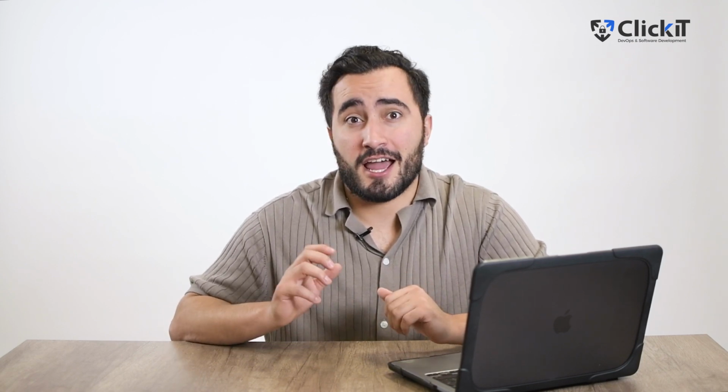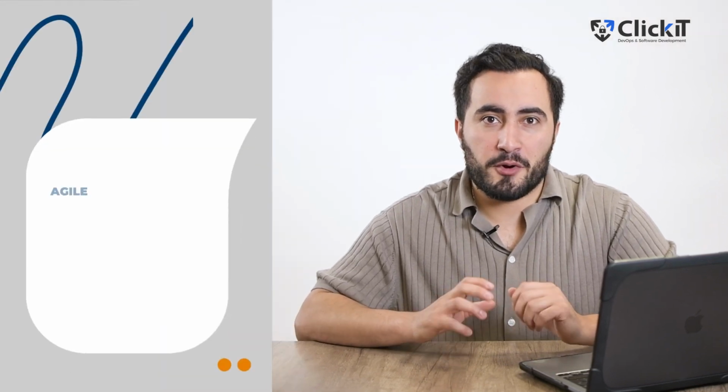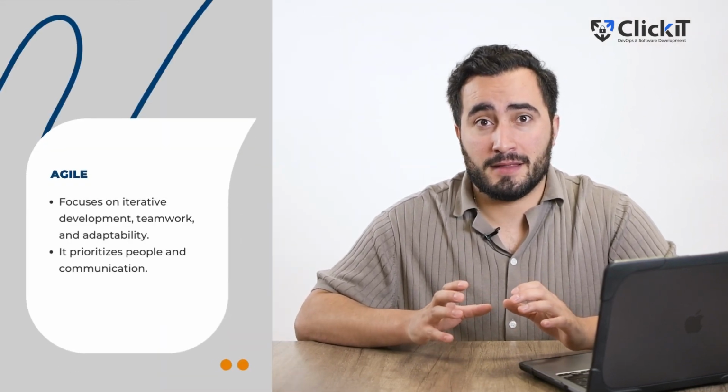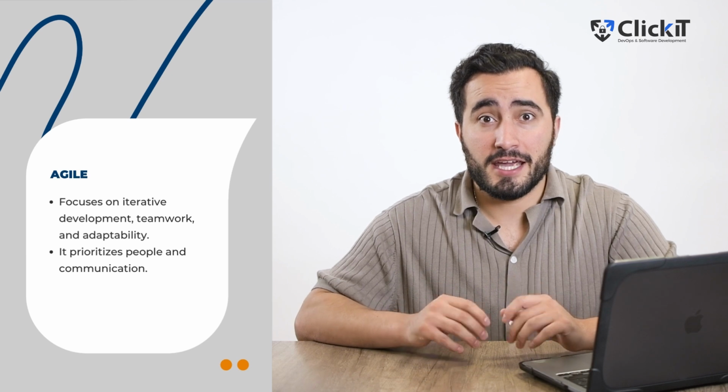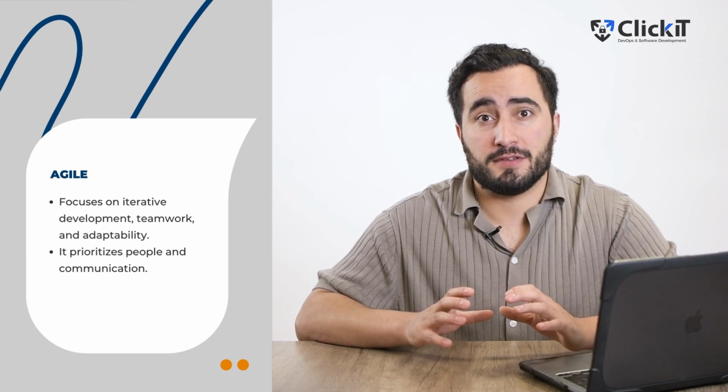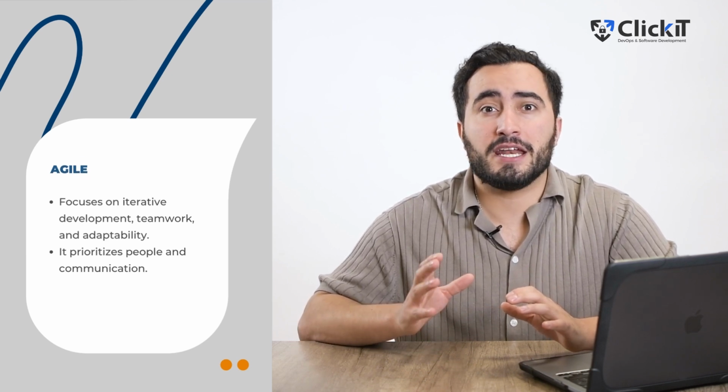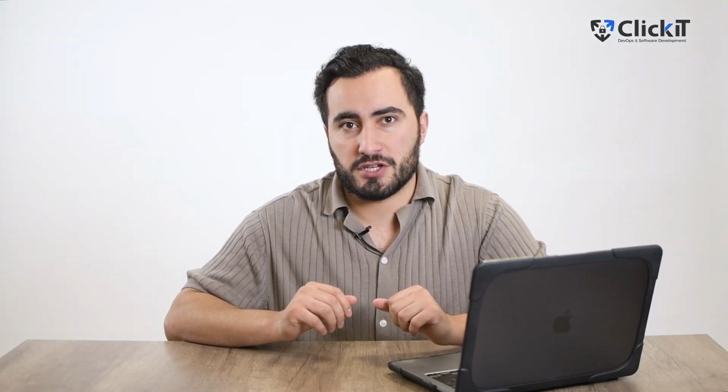Now, what is Agile? Let's learn what Agile and Scrum are. Agile is an approach that focuses on iterative development, teamwork, and adaptability. It prioritizes people and communication, delivering functional software, collaborating with customers, and being responsive to change.